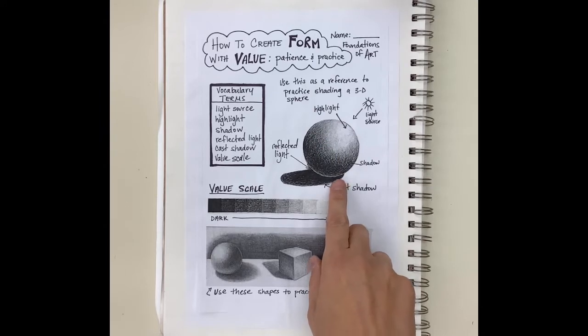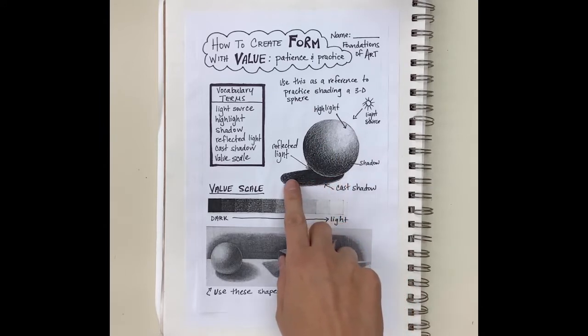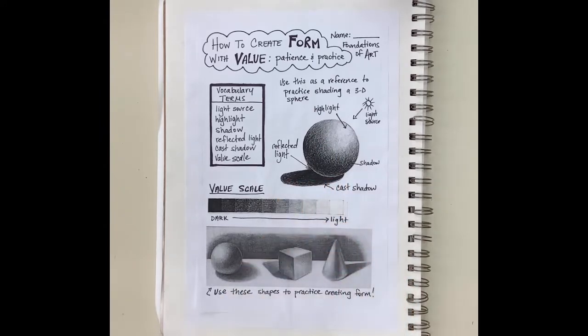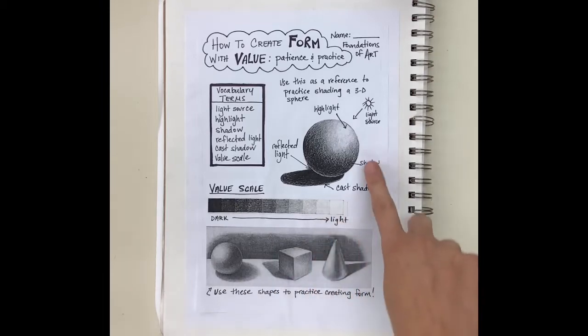You'll also notice that there's a dark ellipse extending from the base of the sphere. This is known as the cast shadow. The value scale below the sphere shows the range of values from dark to medium and to light. Each of those values are used when rendering the sphere.